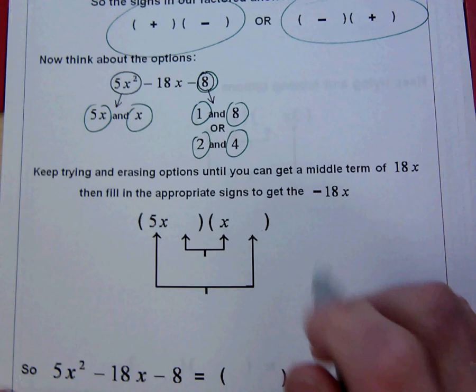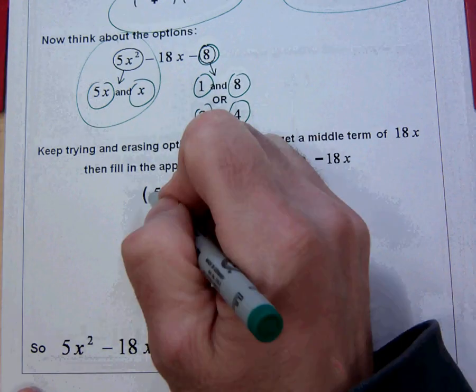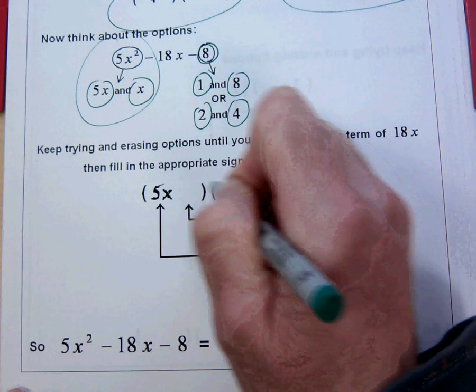Once you get to this step, I want you to put the 5x and the x here in permanent ink. Those will not change. So put your 5x squared and your x in ink.